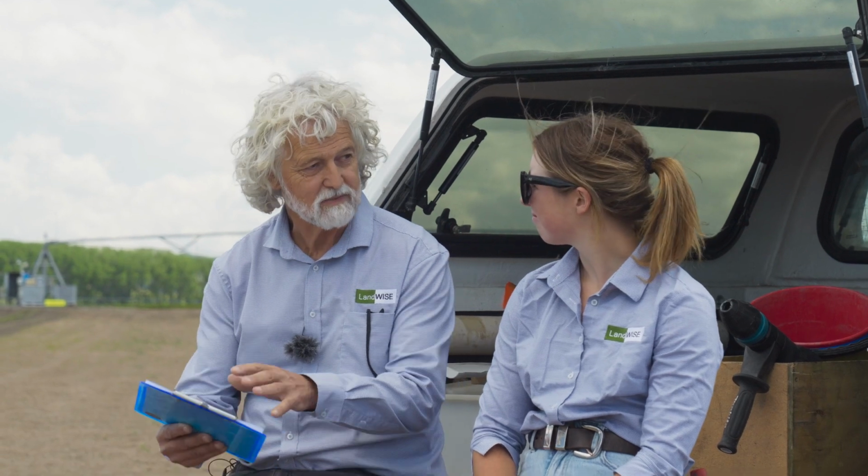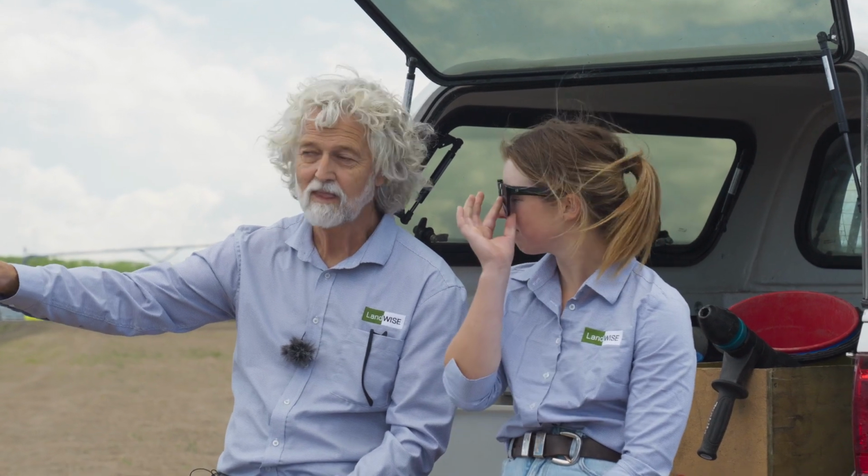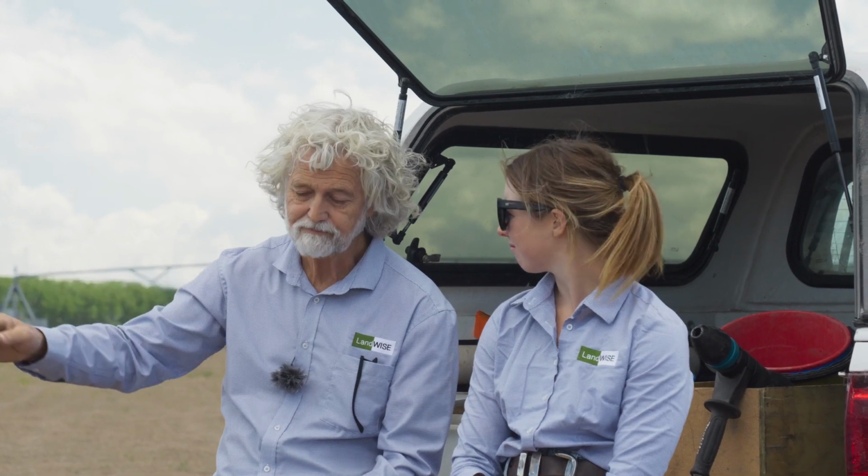Okay, Bridget, so we came out here before with Alex and you did some sampling before we planted a crop so that we'd get the right amount of nutrient there. Today we've got a crop that's growing that we want to know how much fertiliser to put on its side dressing. So it's already had sun, it's started to grow, and we want to know how much more we can justify sticking on, all right?